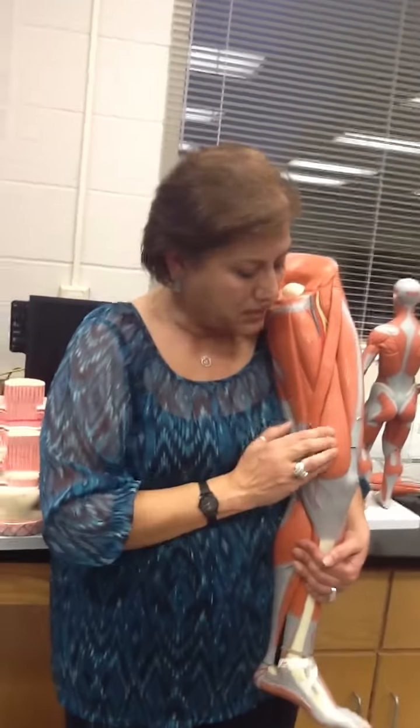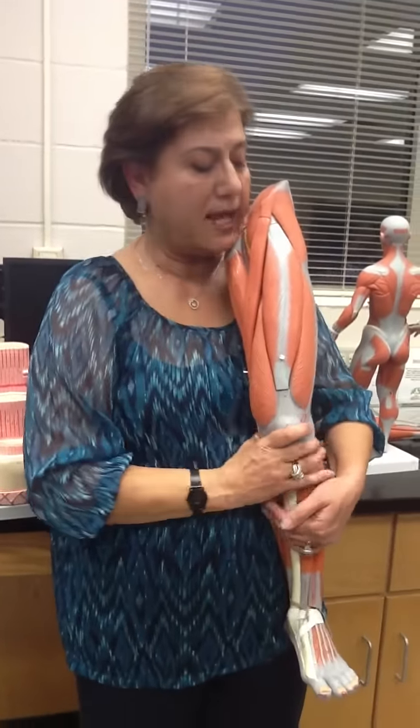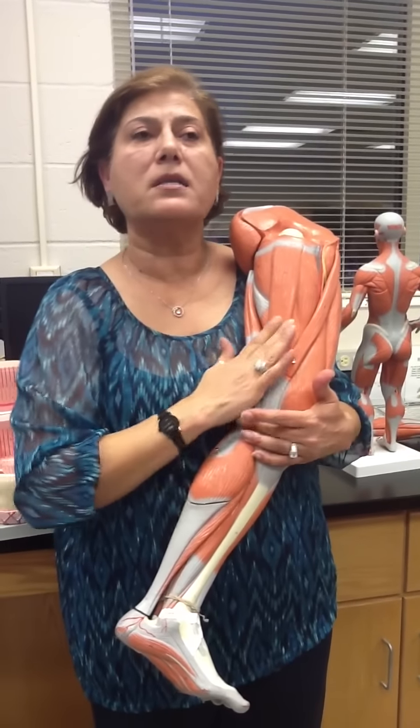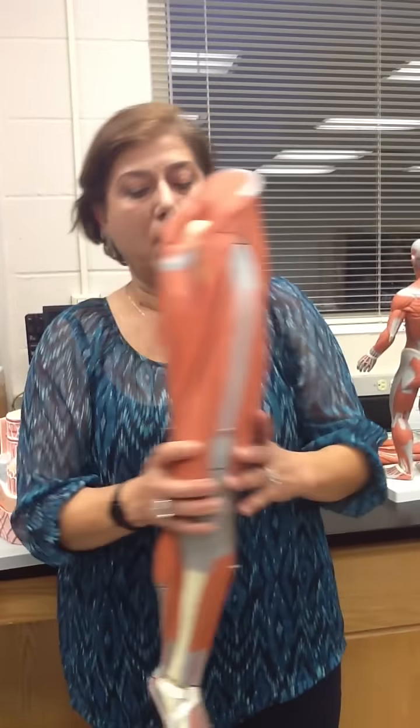On its medial side, we have the vastus medialis. On its lateral side, we have the vastus lateralis. And up here, we have the tensor fasciae latae. Right? Remember, the medial muscles, they adduct. Right? The lateral muscles, they abduct.